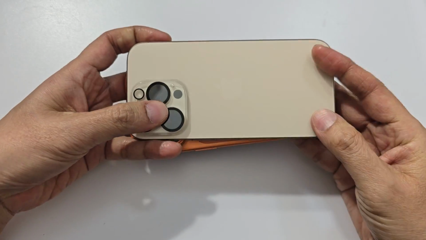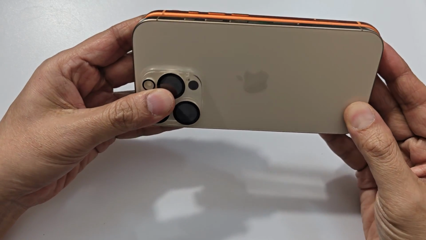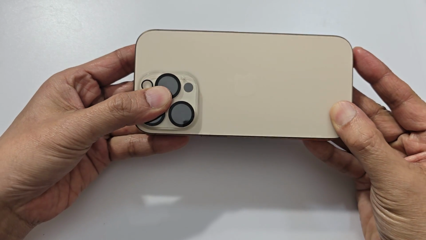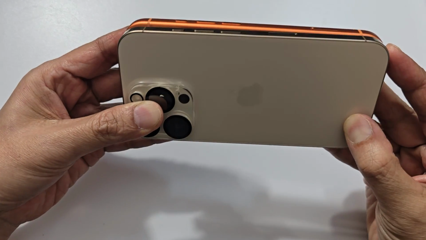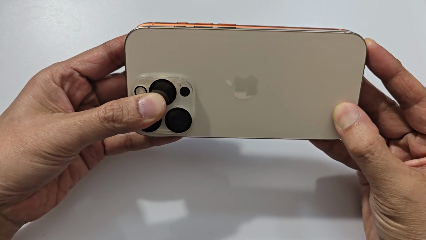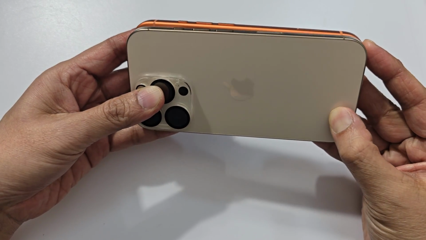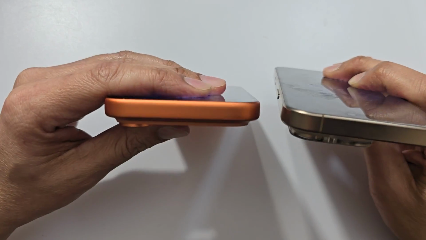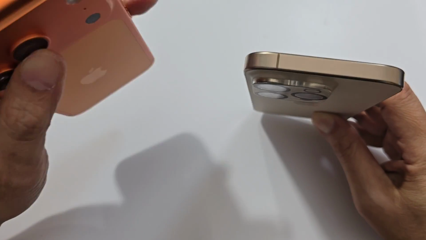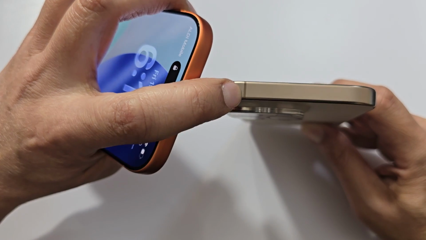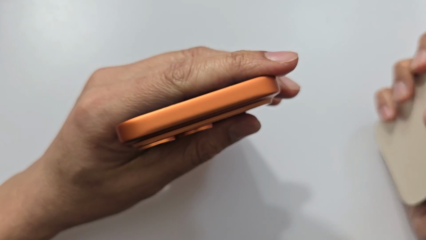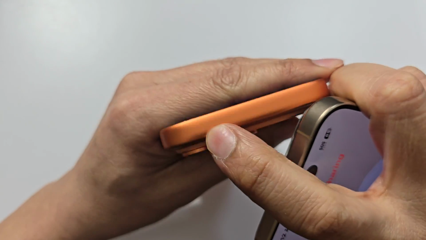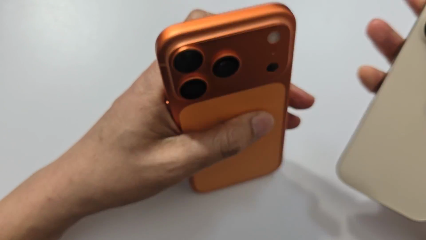So if I look at this way, in the back here, it is almost exactly the same size on both of them. And at the top here, there is a line on the iPhone 16 Pro, whereas the iPhone 17 doesn't have a white line running down here.